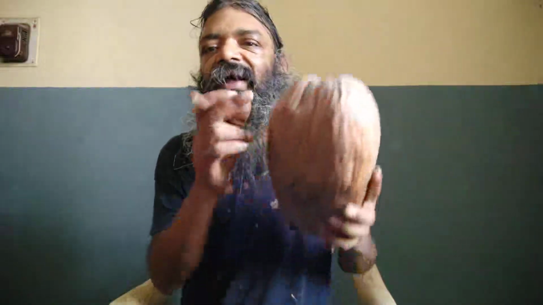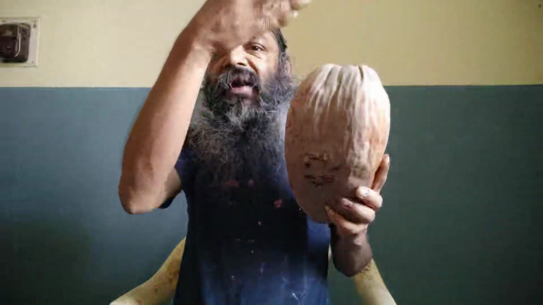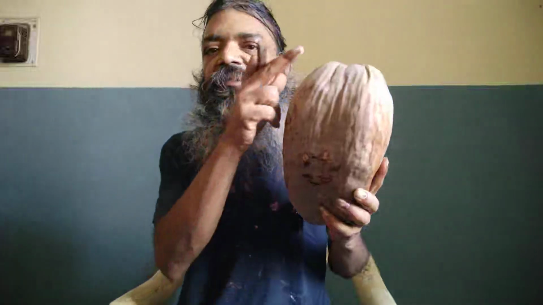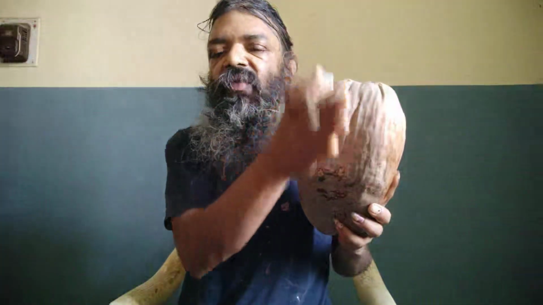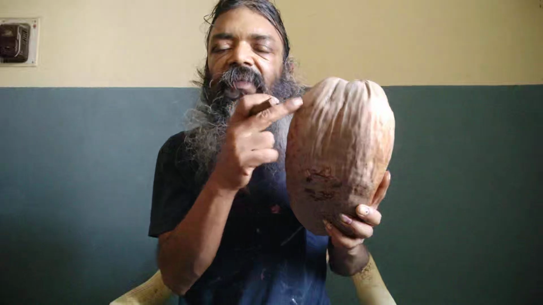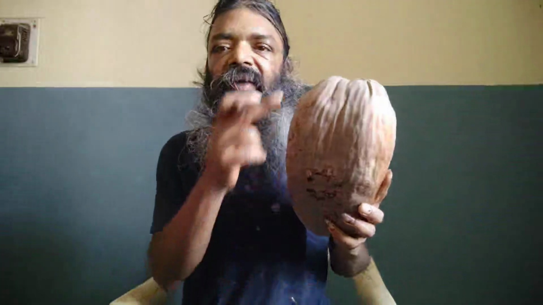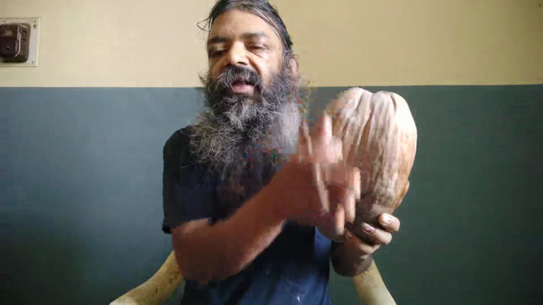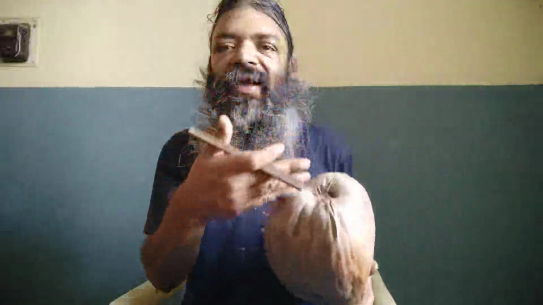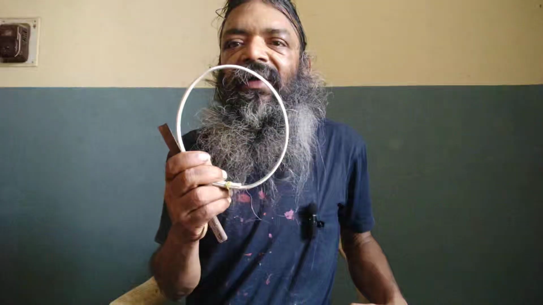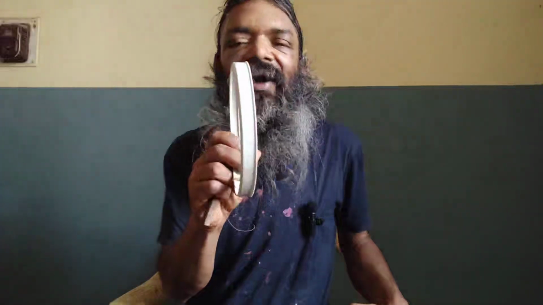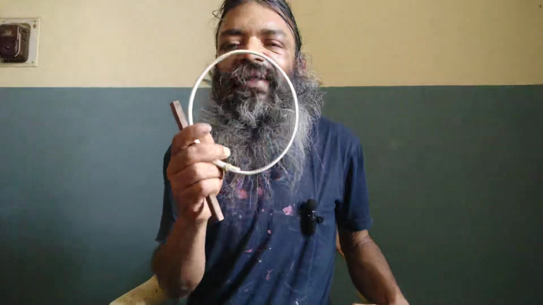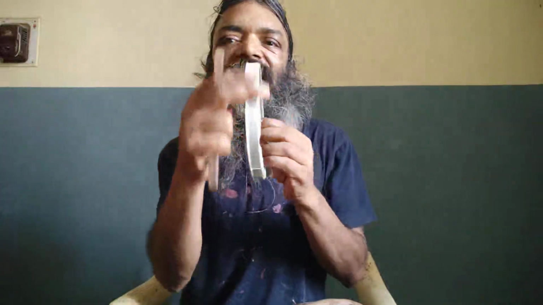What is the vector representation of these two curved sides? In that way, if this is point P, then I cut this in the XZ plane. If this is point P, then I cut it in the YZ plane. If I cut in the XZ plane, it will give a circle like this. If I cut in the YZ plane, it will give again a circle like this. In that sense, this circle is a curved line. This circle is again a curved line.